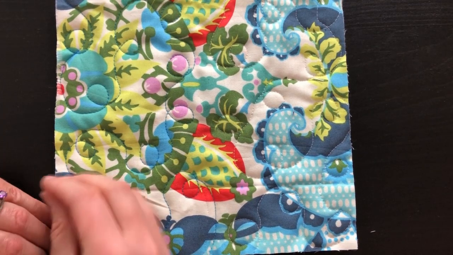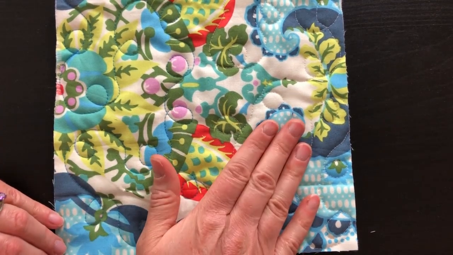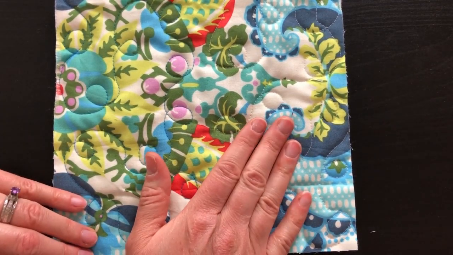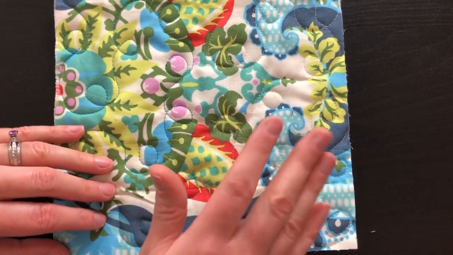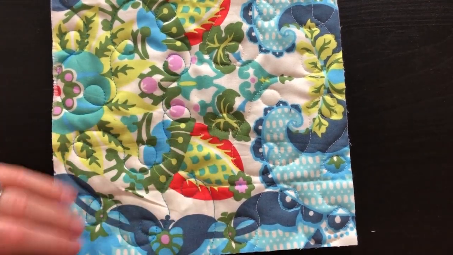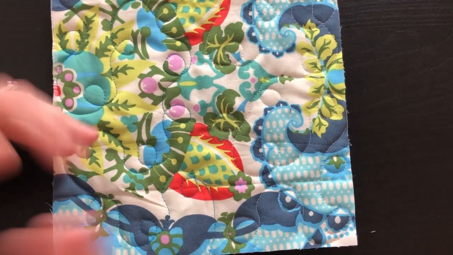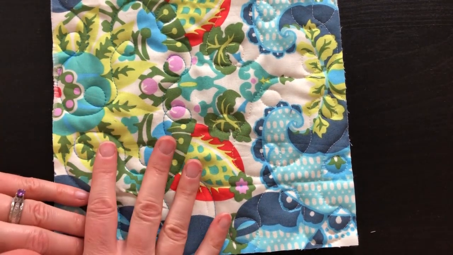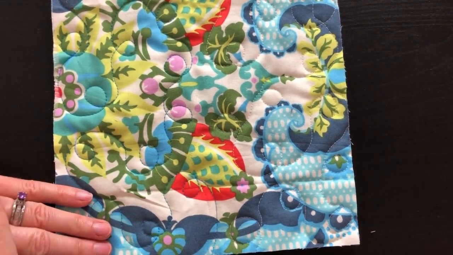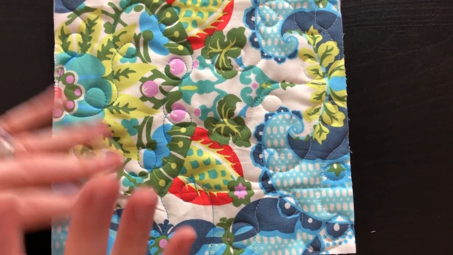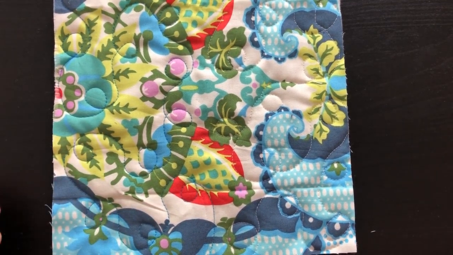If I want it to blend in more, I'm always going to go a shade lighter. In my opinion, it seems to blend a little bit better if I don't have the exact shade. The lighter seems to blend a little bit more than the darker. But again, if you're using a super print heavy quilt, don't stress nearly as much over what thread you're using because it's simply not going to show up all that much.